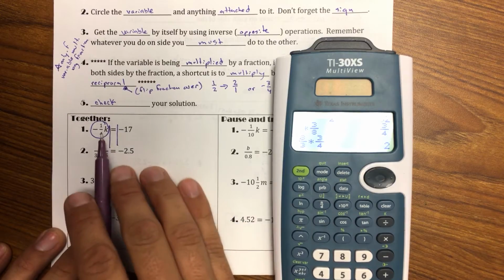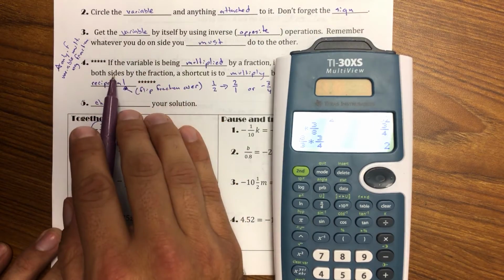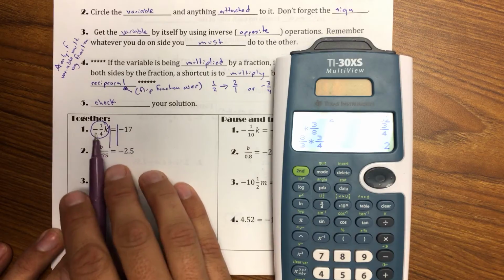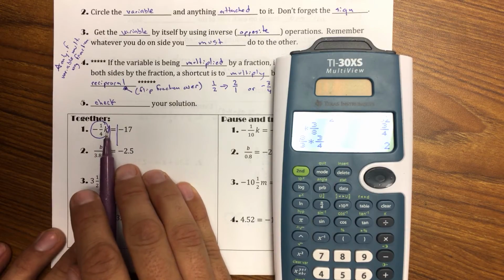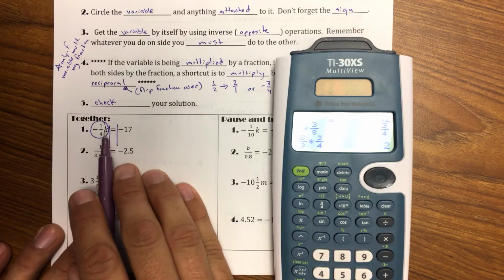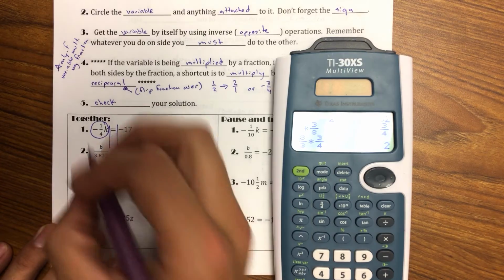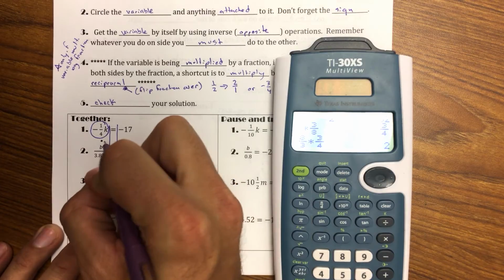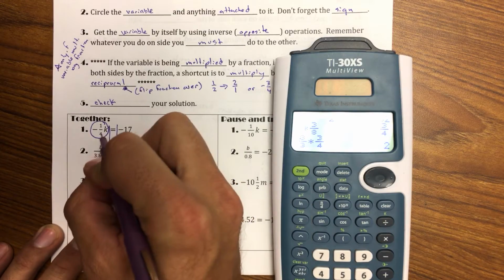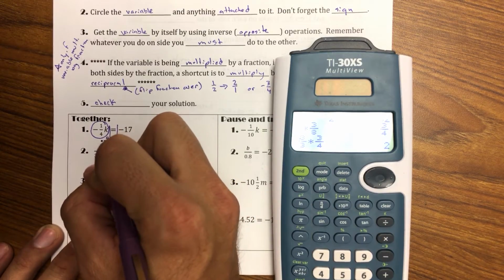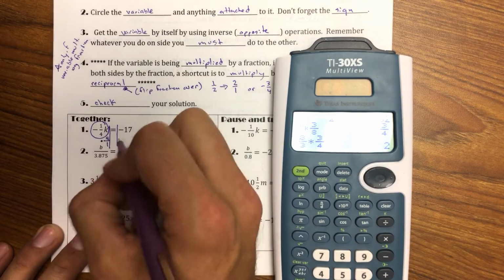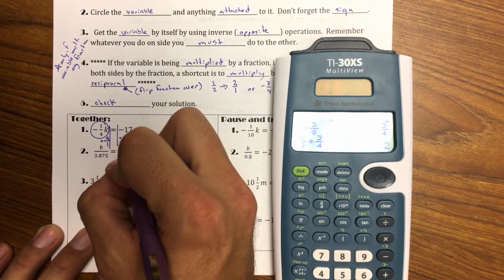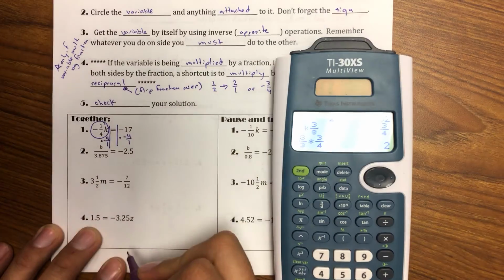Now this is a special case. I'm multiplying a fraction and my variable together. So to undo that, instead of dividing by my fraction, I'm going to multiply by its reciprocal. So I'm going to multiply by a negative, and I'm going to flip this over, negative 4/1. And on this side, I'm going to multiply by a negative 4/1.